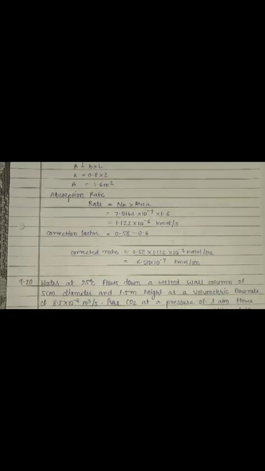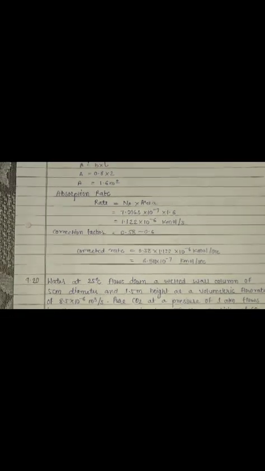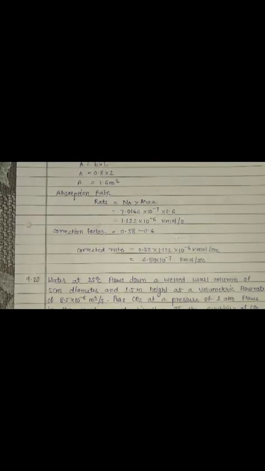If the contact time increases, absorption will be more, and if the diffusibility increases, faster absorption will take place.